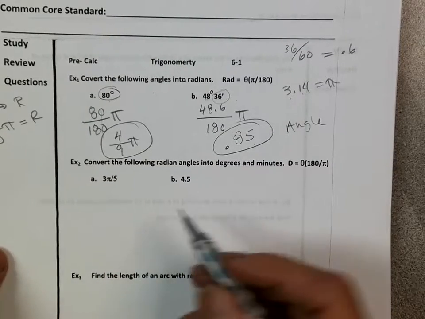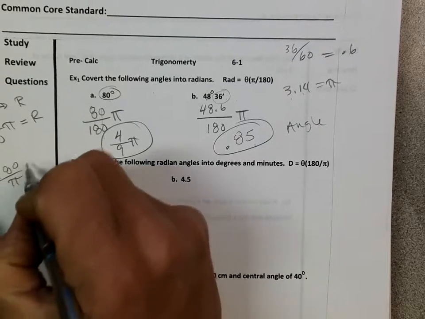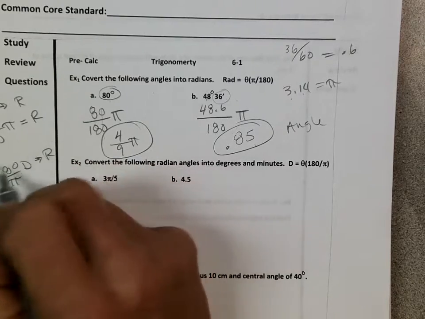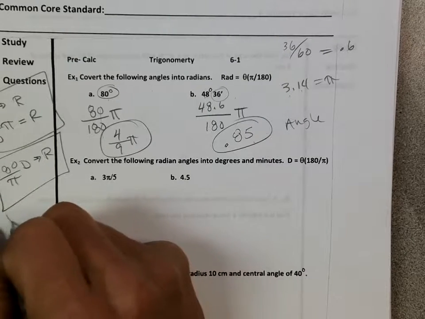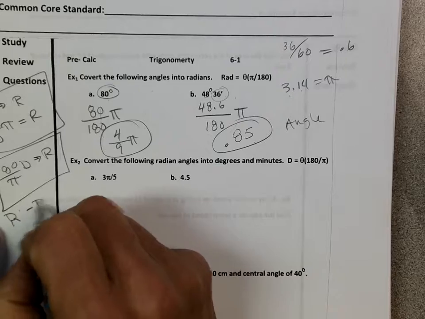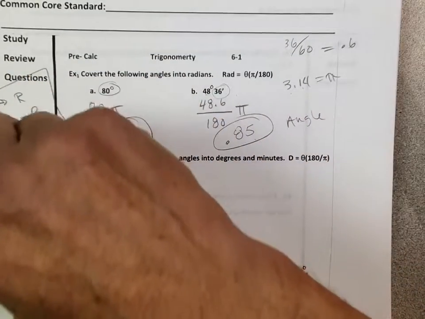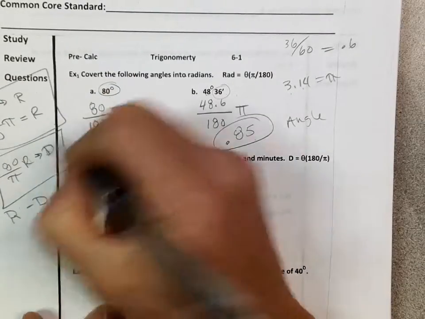convert the other way. So we have our other formula. It's just 180 over pi times your radian gives you your degree. Okay, that's our other formula. And that's if we're going to go from radian to degree. And I wrote that down wrong, but that's okay, I can fix it. Radian equals a degree, there we go.